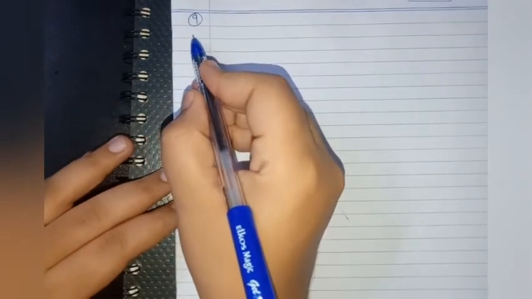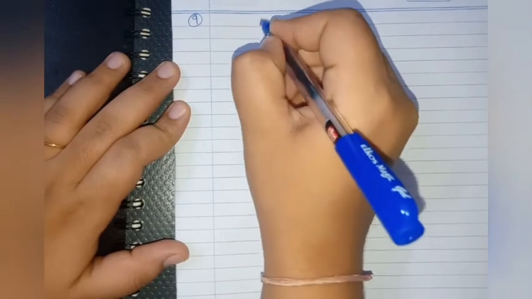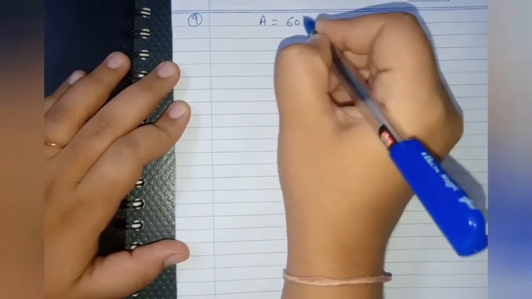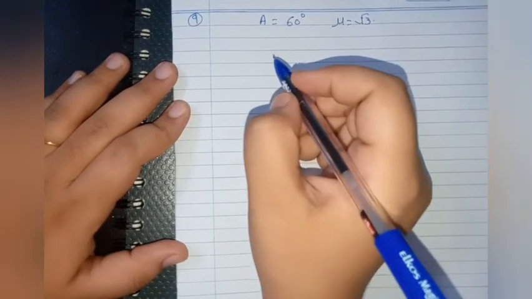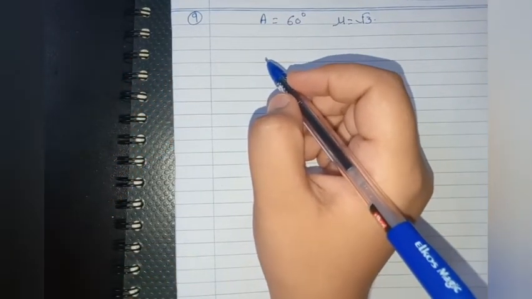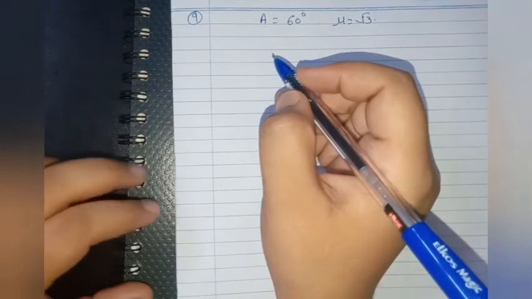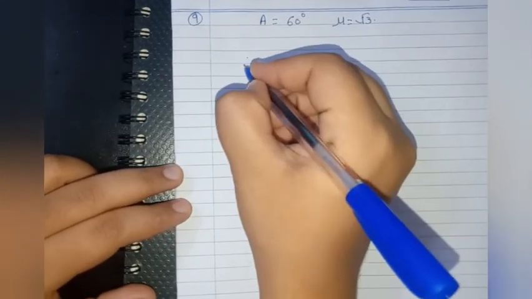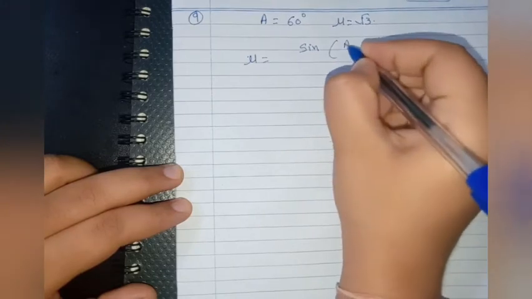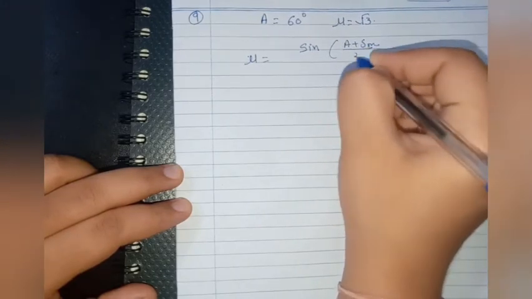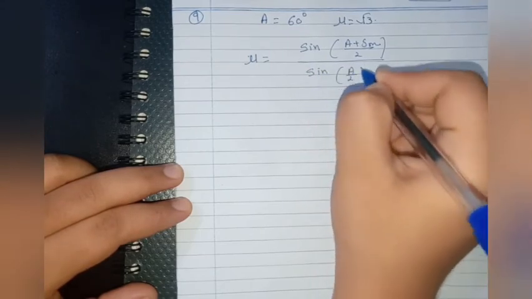In question number 9, the refractive index of a substance of an equilateral prism. So angle of prism is 60 degree and given refractive index is root 3. We want to find the angle of optimum deviation, that is angle of minimum deviation. Here mu is given by sine of (A plus delta m) by 2 divided by sine of A by 2.